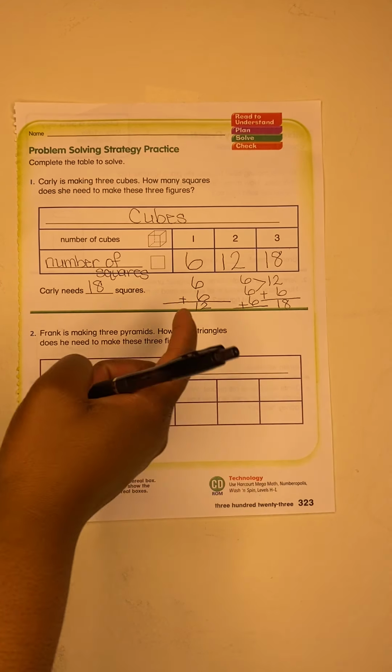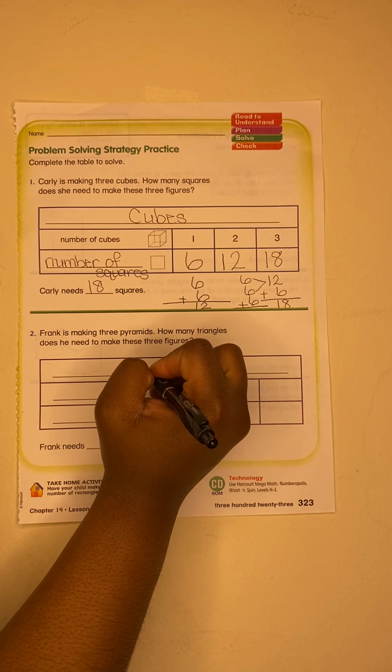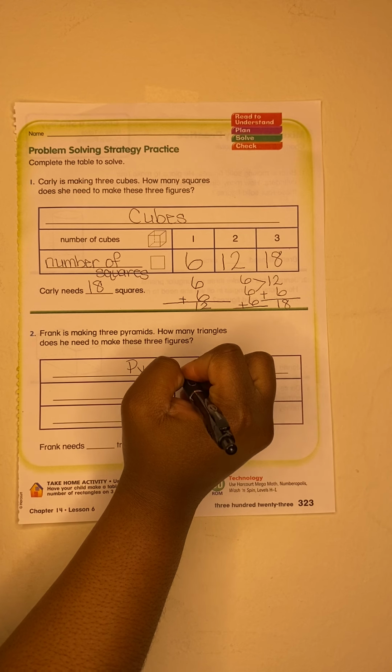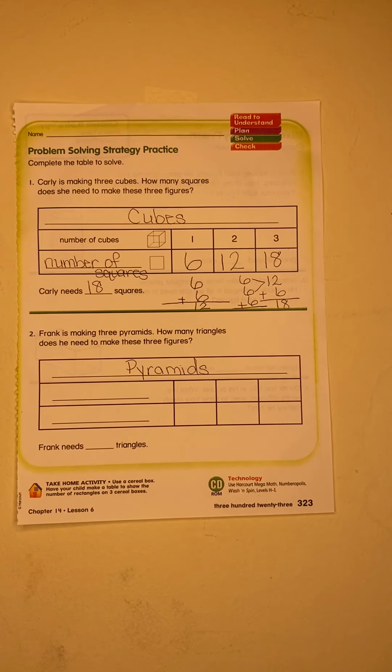Pyramids. So let's go ahead and title this grid pyramids. So how many pyramids is he trying to make, or how many pyramids is he making?